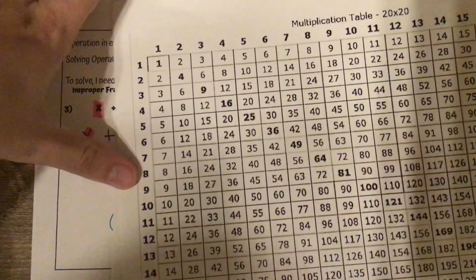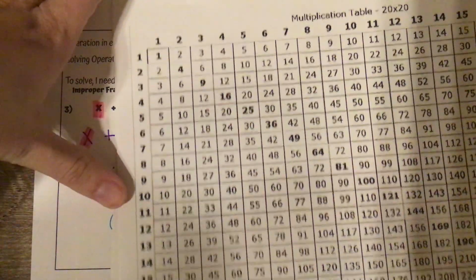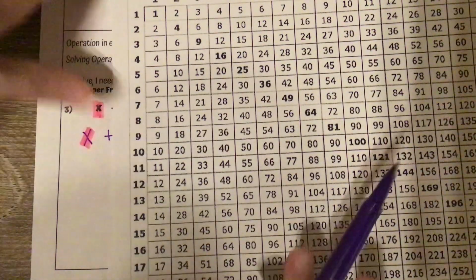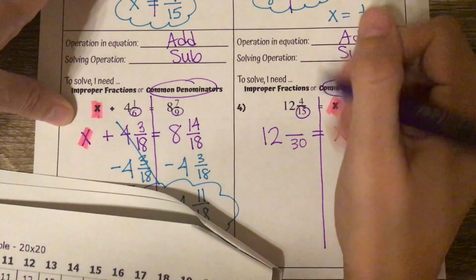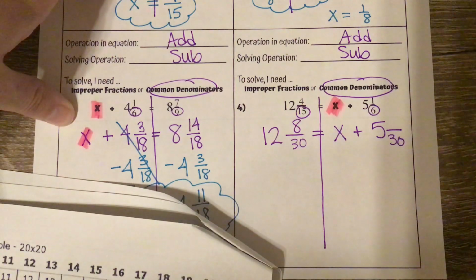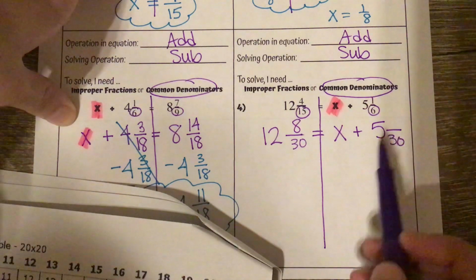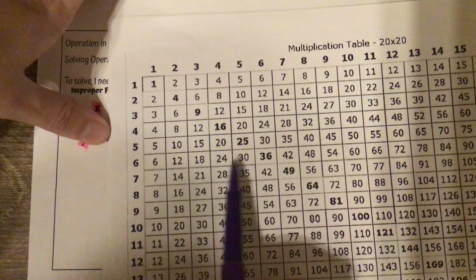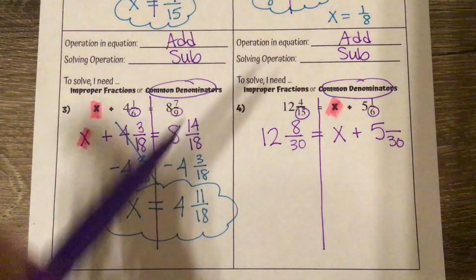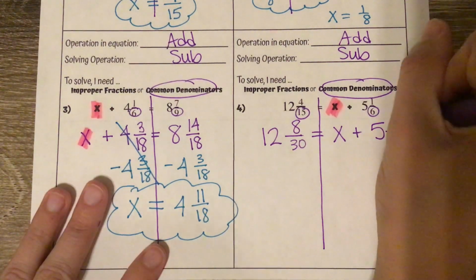15 times what is 30? 15 goes into 30 once, twice. So 4 times 2 is 8. 6 goes into 30: 1, 2, 3, 4, 5 times. So we're going to do 1 times 5, which is 5.